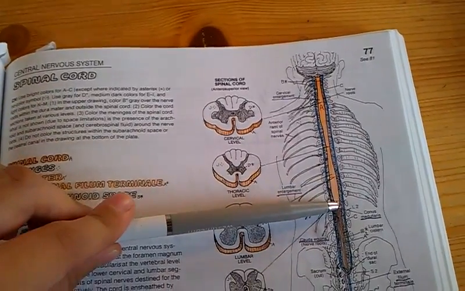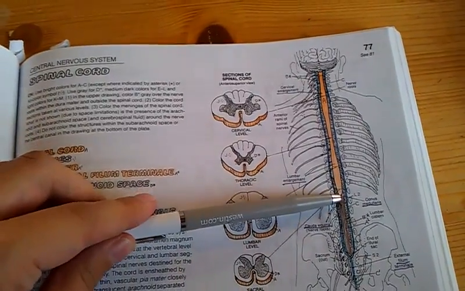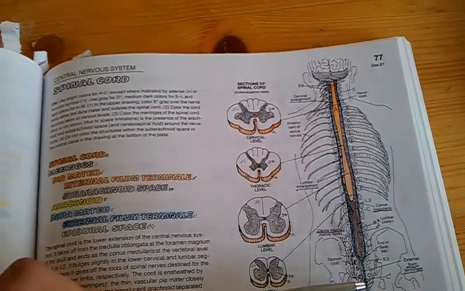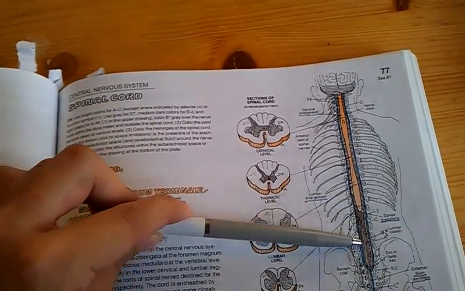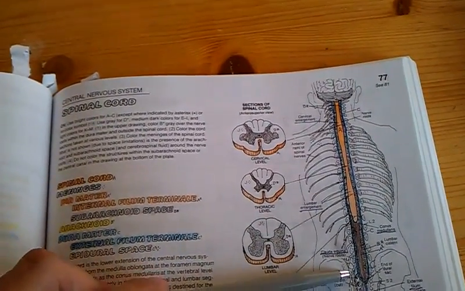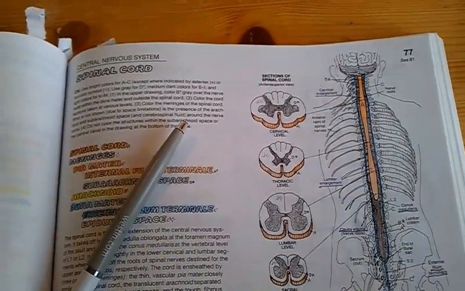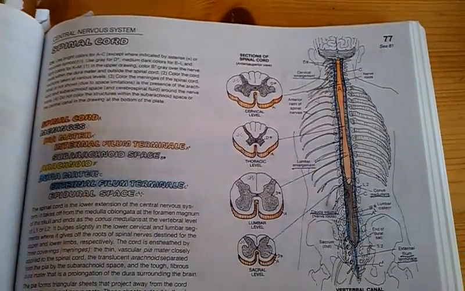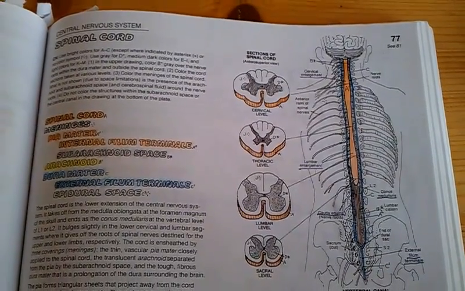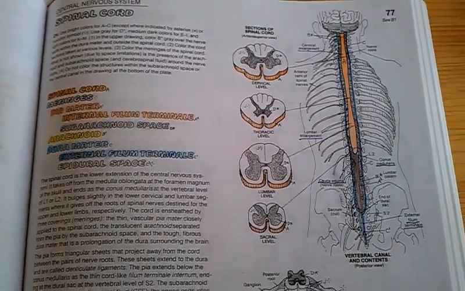It ends in the conus medullaris, and from the conus medullaris goes a filum terminale. It has an internal part and external part. The nerve roots that go out below the conus medullaris are called the cauda equina. The spinal cord is enveloped in meninges: pia mater, arachnoid, and dura mater. The pia mater is the innermost, and dura mater is the outermost layer.